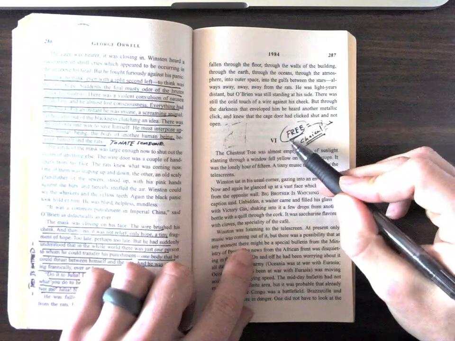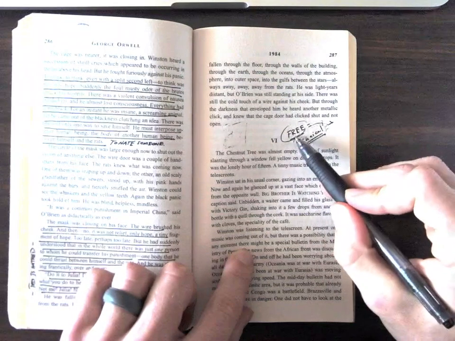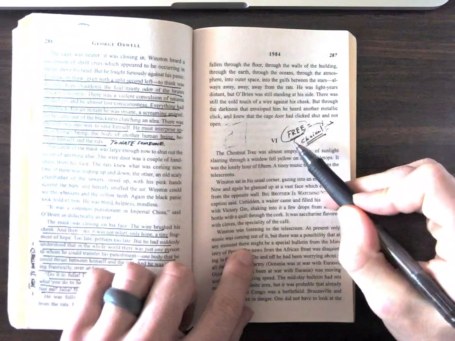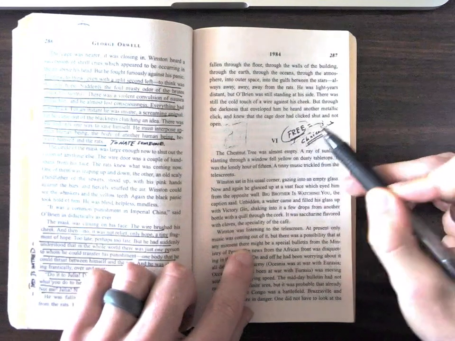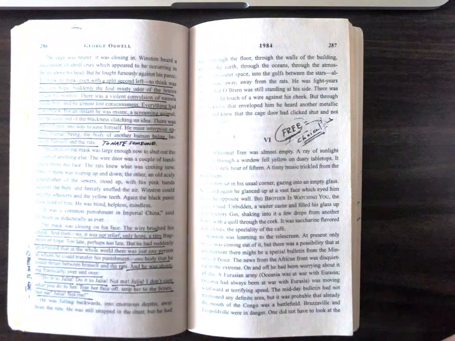In this final chapter, the party is going to illustrate its ability to enlist Winston's freedom in the destruction of Winston's freedom.